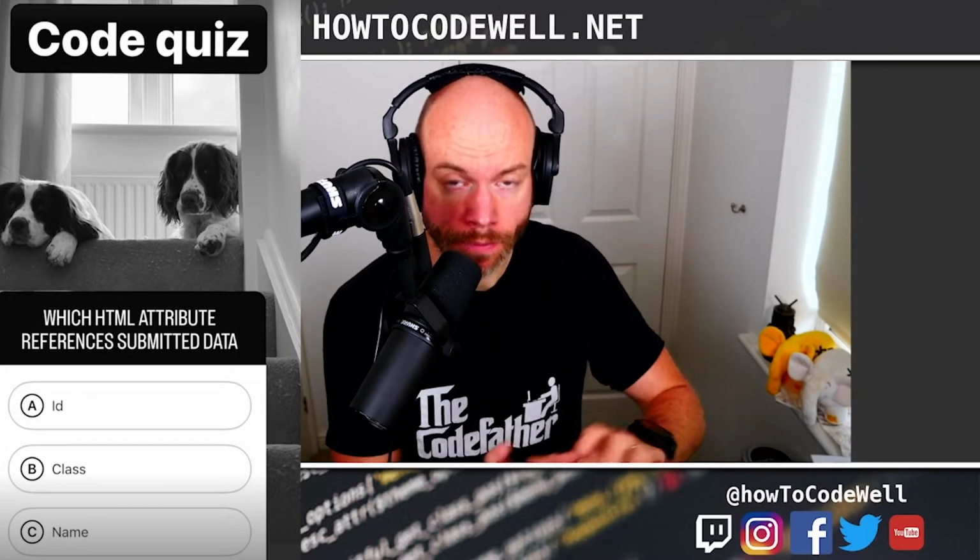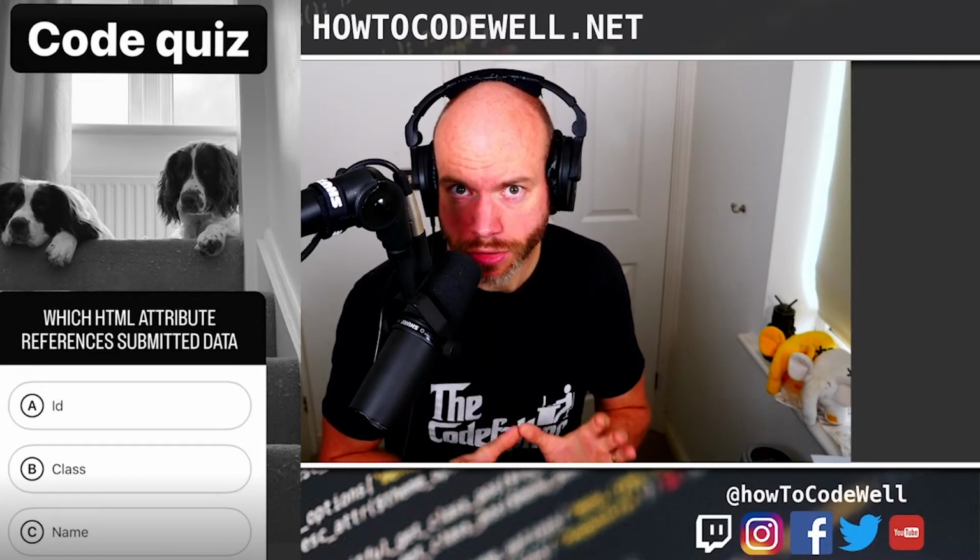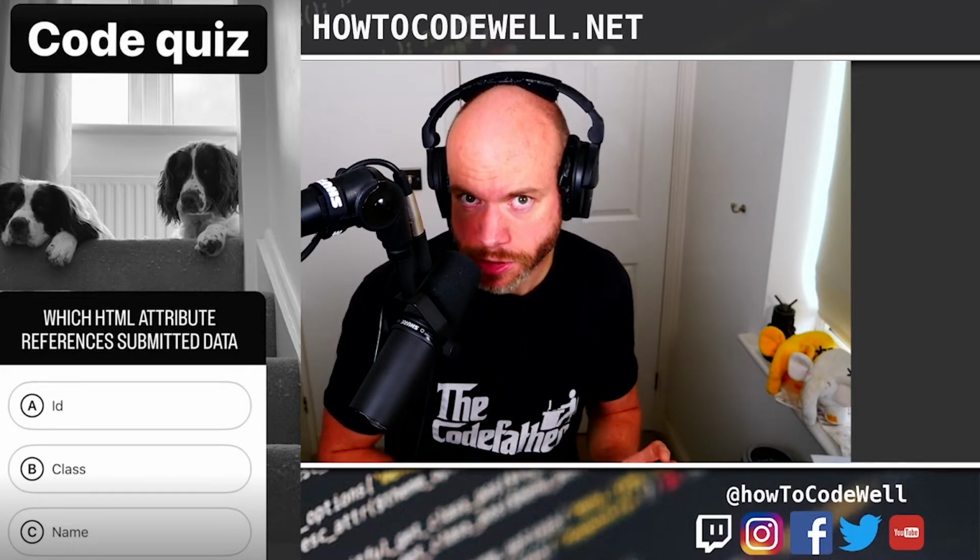Classes, again, this is a CSS selector. So you would select inputs by class, and you can have multiple inputs with the same class. So the same class would be shared amongst various different HTML tags. But actually, the thing that we're looking for here is the name attribute.